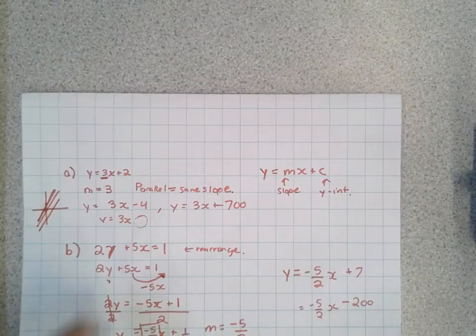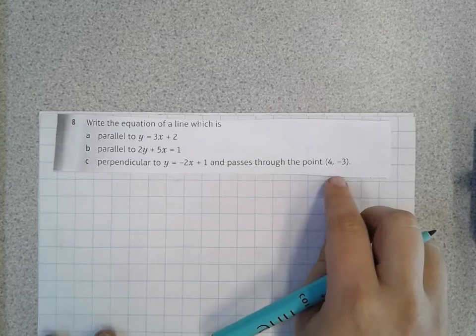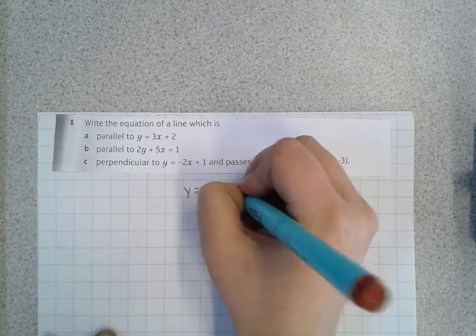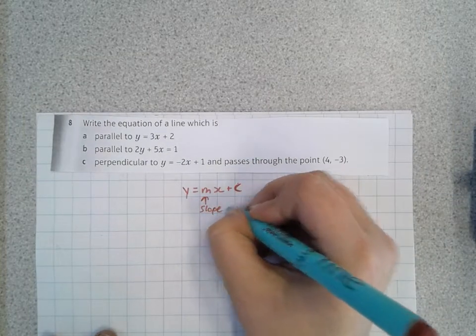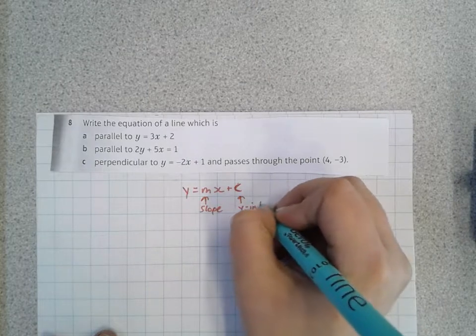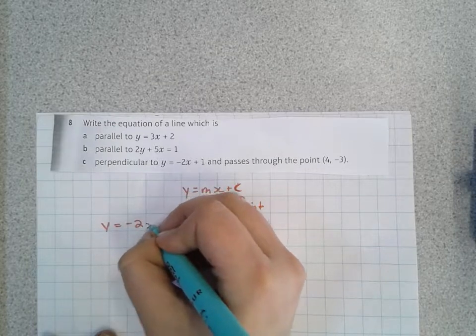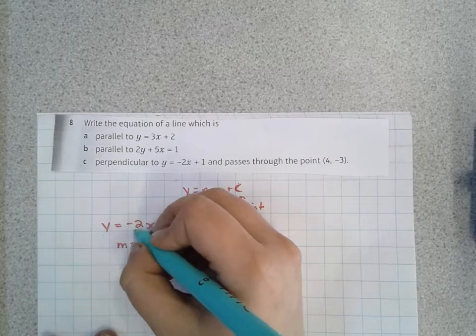For the third part, we want to find the equation of a perpendicular line that passes through this point here, 4, negative 3. So once again, y equals mx plus b, or plus c, that's the equation of our line. This is our slope. This is our y-int. In this line here, y equals negative 2x plus 1. The slope is going to be m equals negative 2.